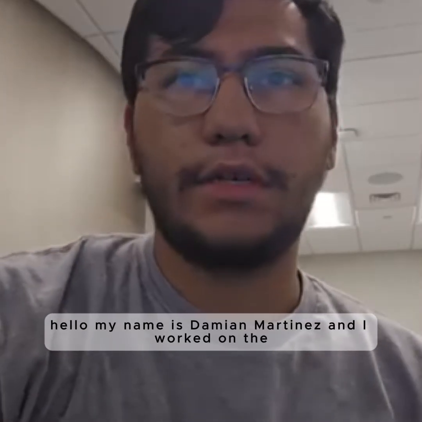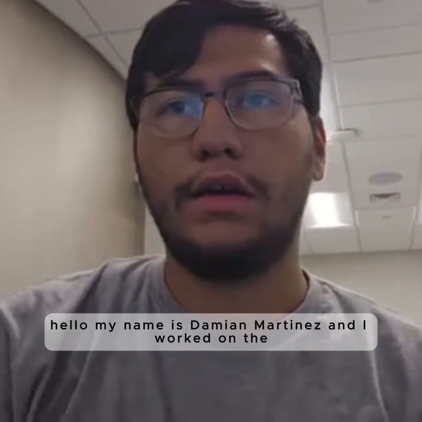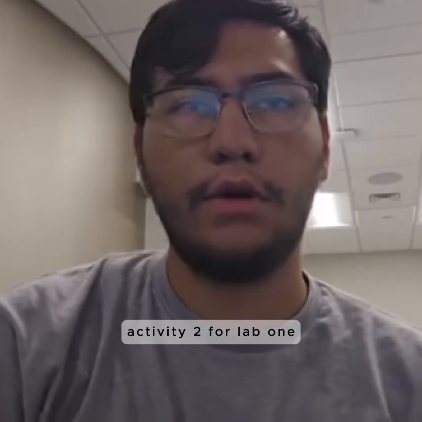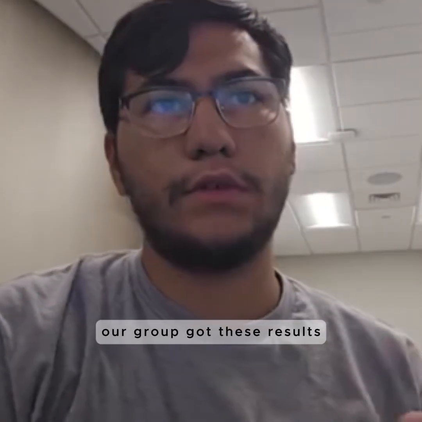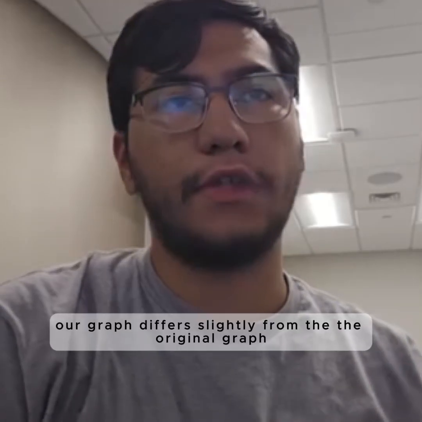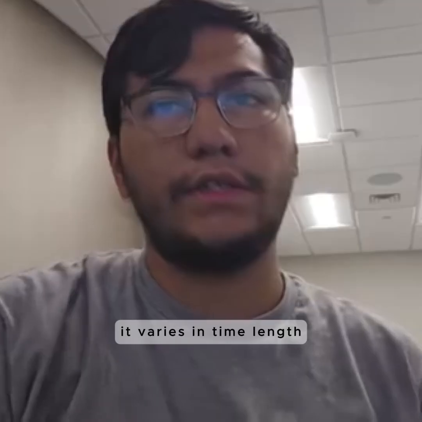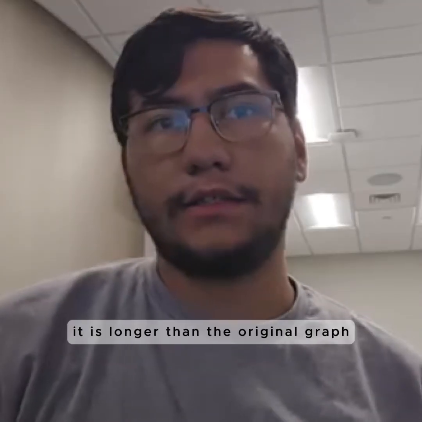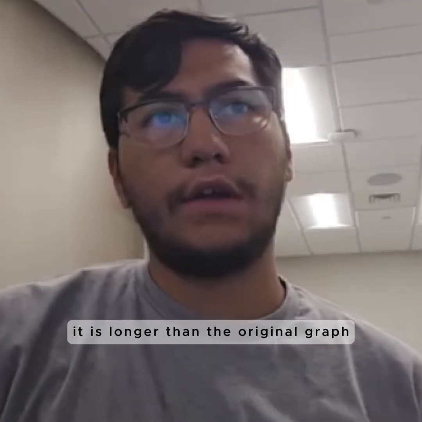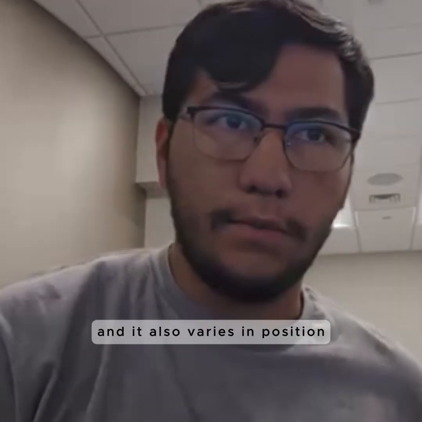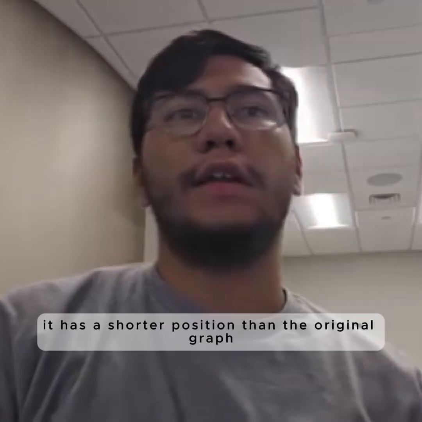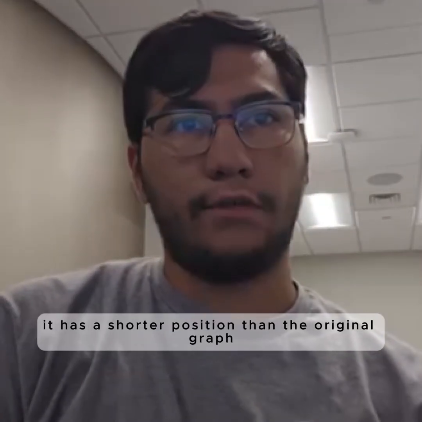Hello, my name is Damien Martinez and I worked on the activity 2 for lab 1. Our group got these results. Our graph differs slightly from the original graph. It varies in time length. It is longer than the original graph, and it also varies in position. It has a shorter position than the original graph.